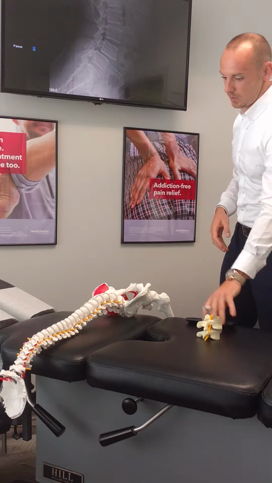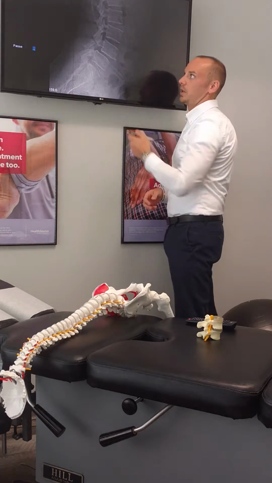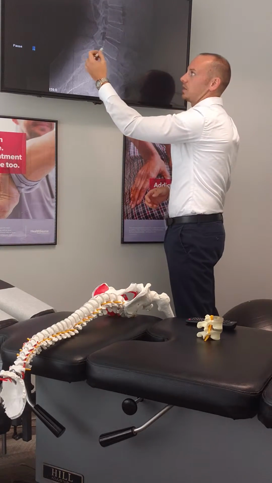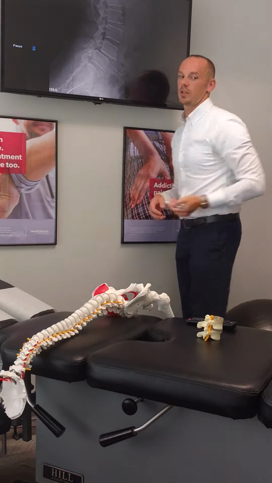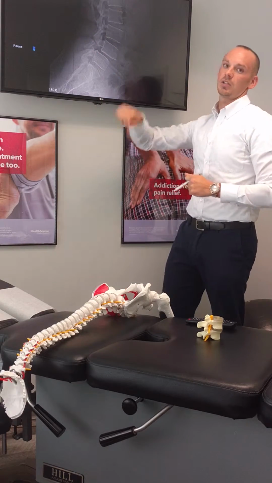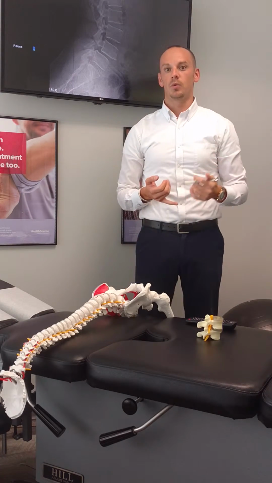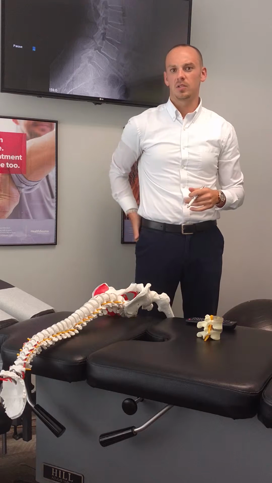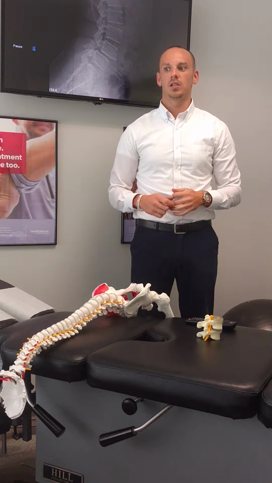Okay, so this is the same thing. This way is forward here. And again, we see L4 has slid forward on L5 just a little bit further than the last image. There's a fracture here at the back of these joints. Okay, the lamina is fractured in the back here, allowing that joint to slide forward. This patient's going to have more pain than the grade 1. It may be more frequent. They may experience some radiating pain down the leg, one leg or both, some numbness and tingling.